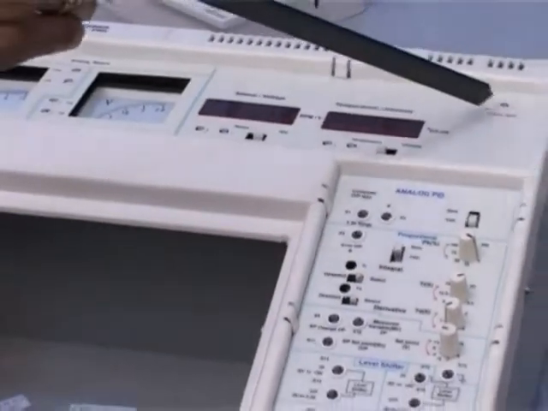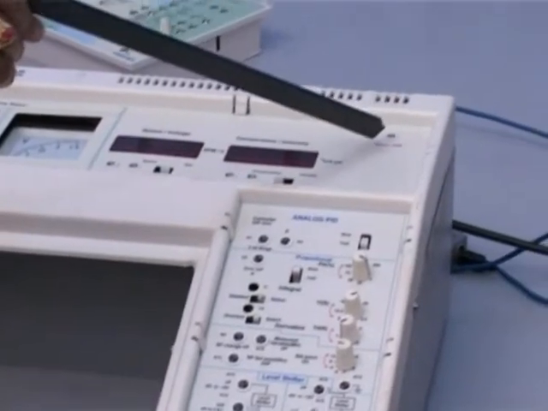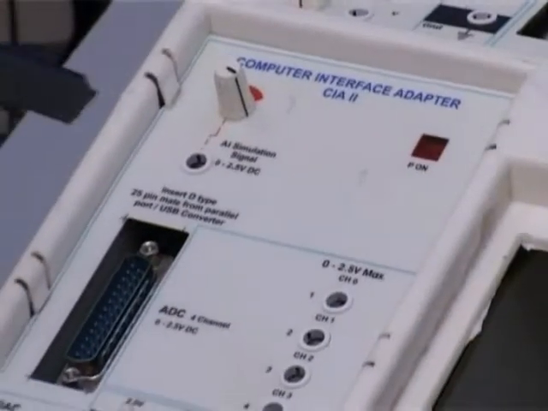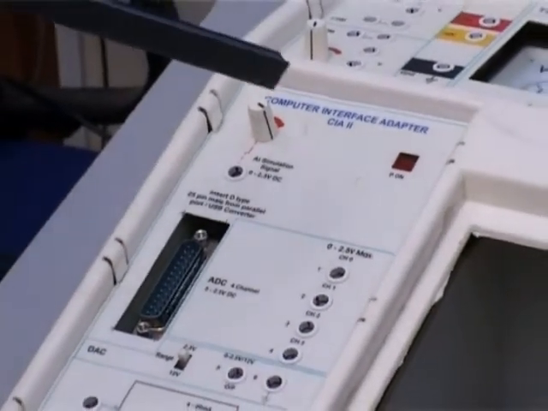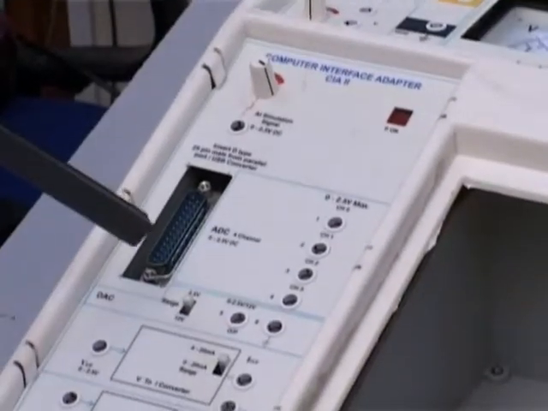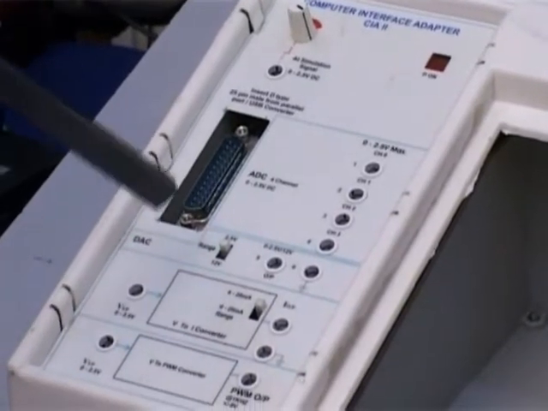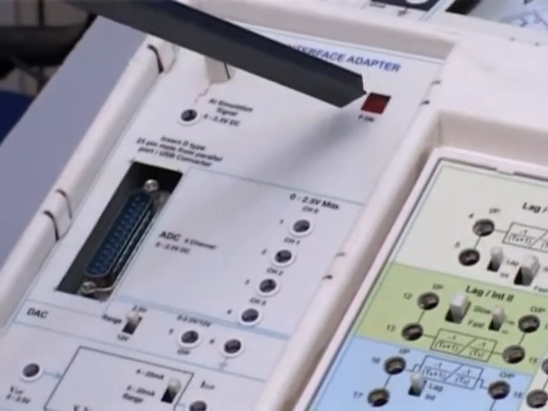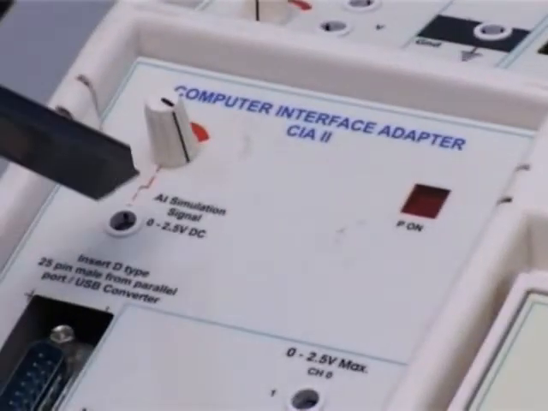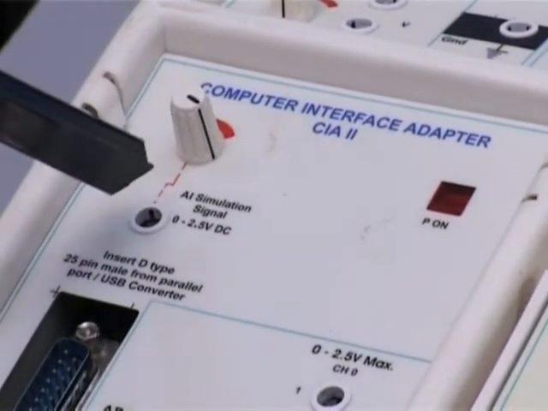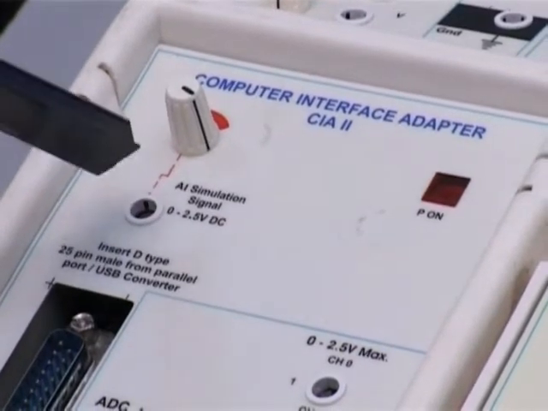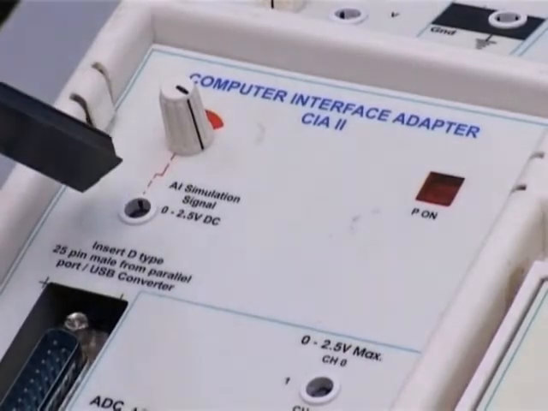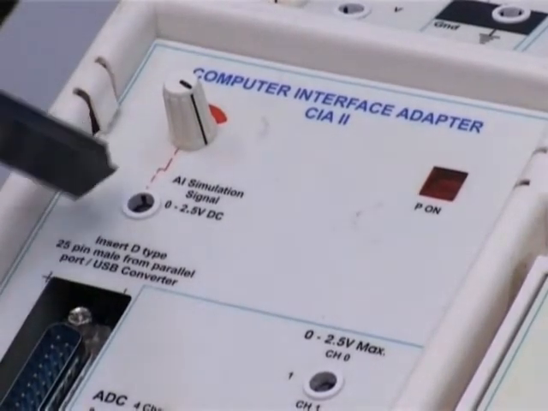This is sync output, useful in process 1, process 2. This is computer interface adapter, useful to monitor various graphs of the processes. This is power on LED. This is analog simulation signal, 0 to 2.5 volt DC for testing purpose.